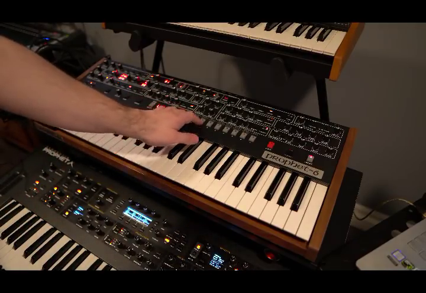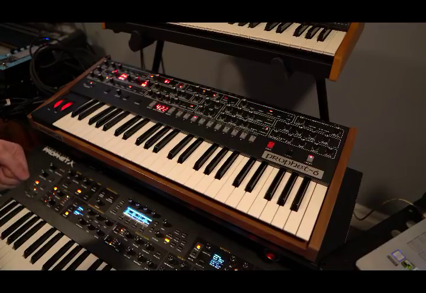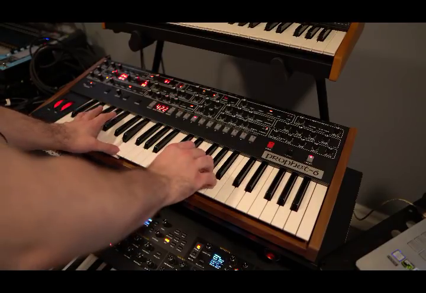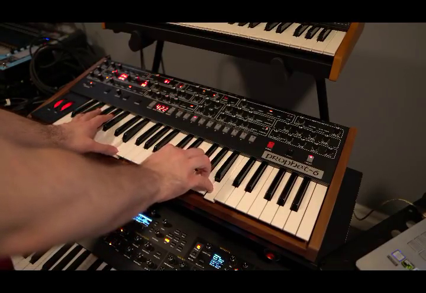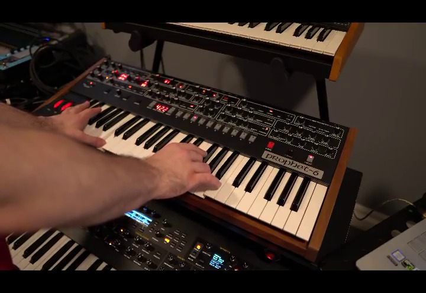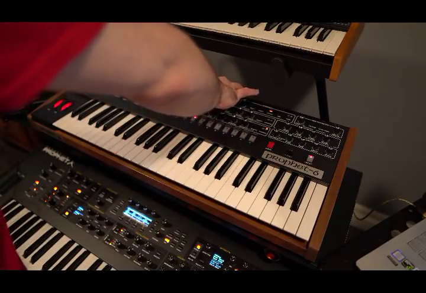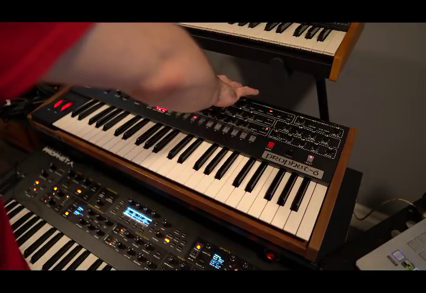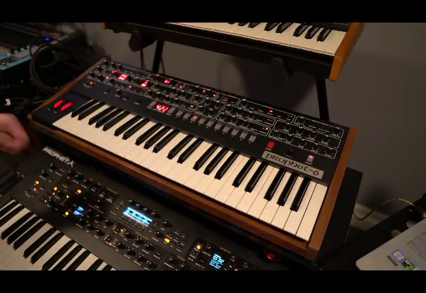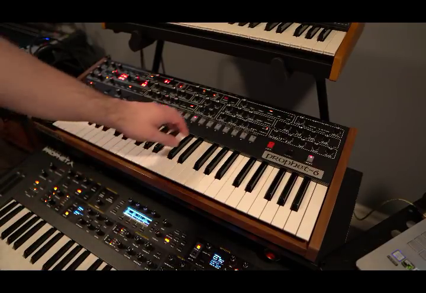Really nice. 422. Really nice, almost like an accordion.